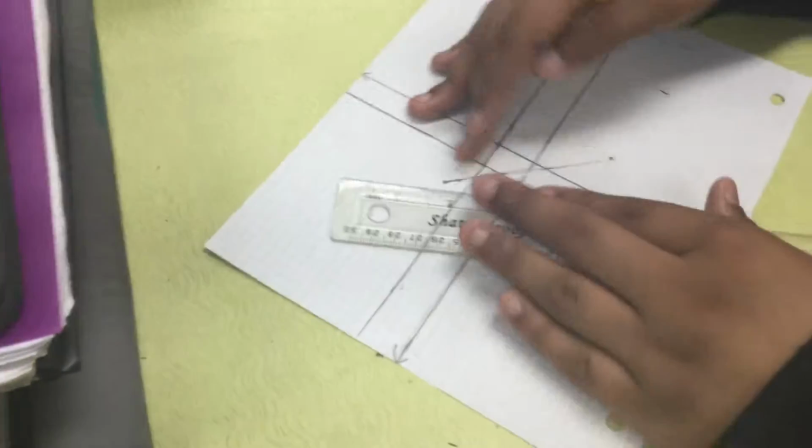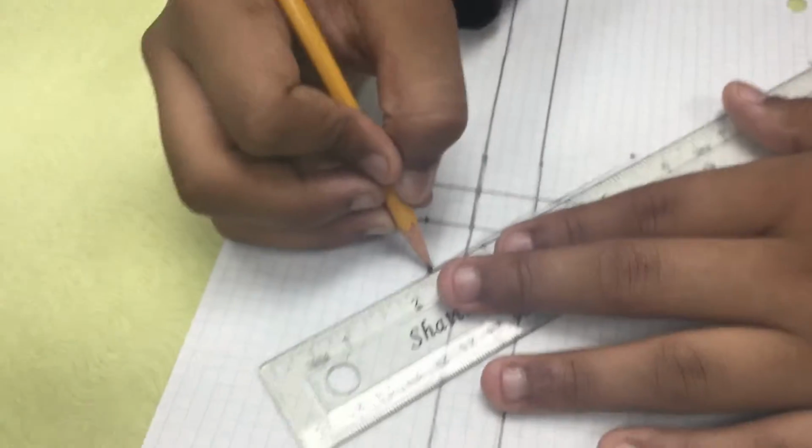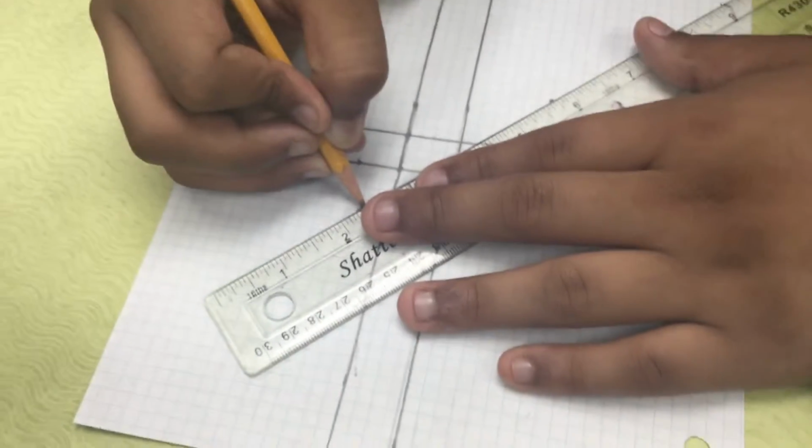Okay? You can erase that now, okay? So what are you trying to do now? This was x, this is negative 10. This was x equals 4. And x equals 6. Okay?